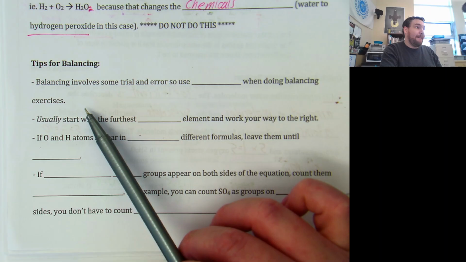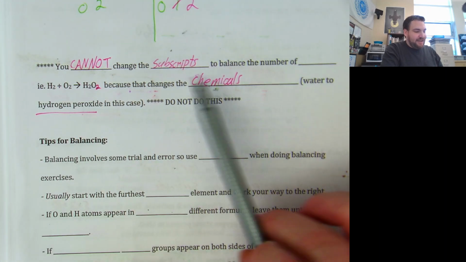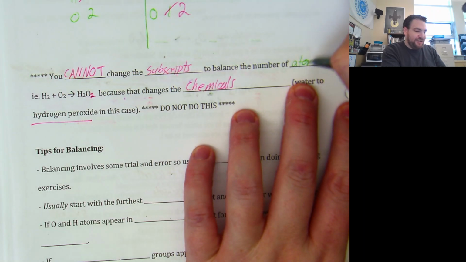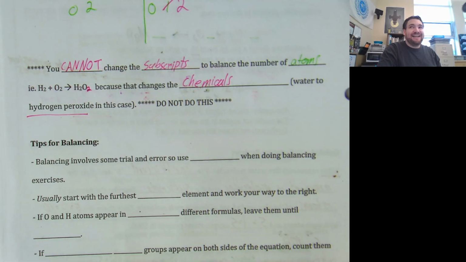Yes, sir. Oh, I left a blank. You cannot change the number of subscripts to balance the number of atoms, is the word that should go in there. I think I said it, but I didn't write it down.